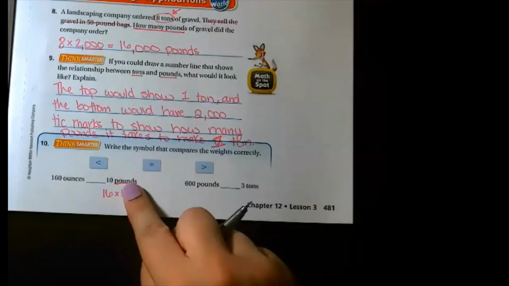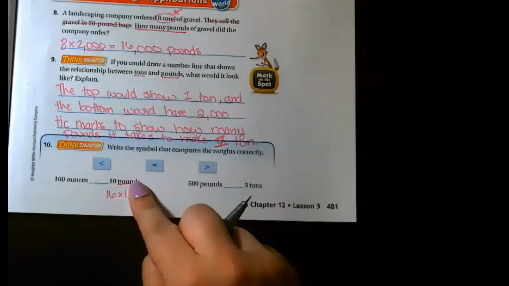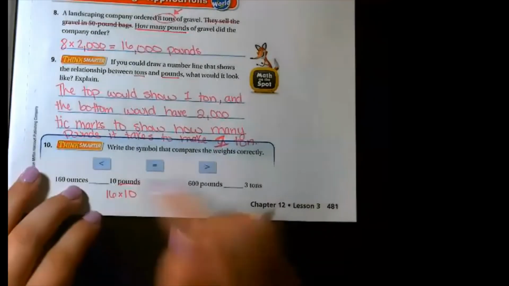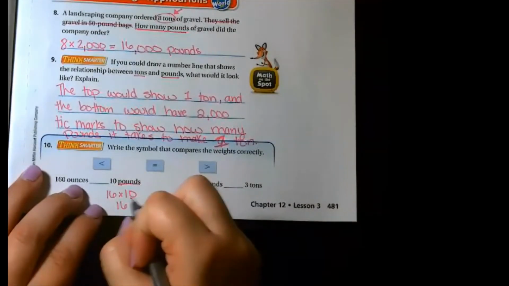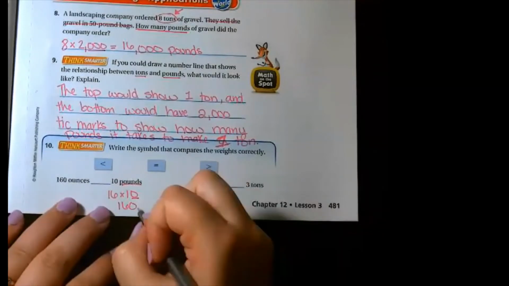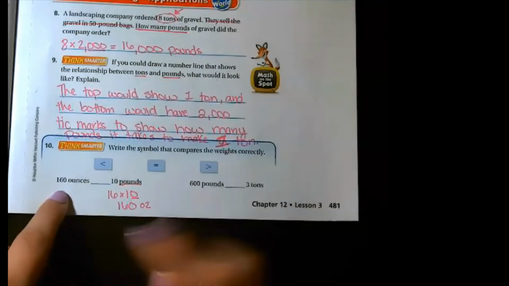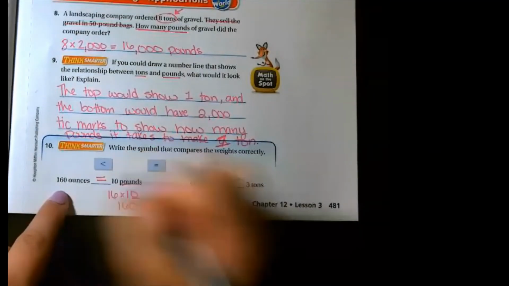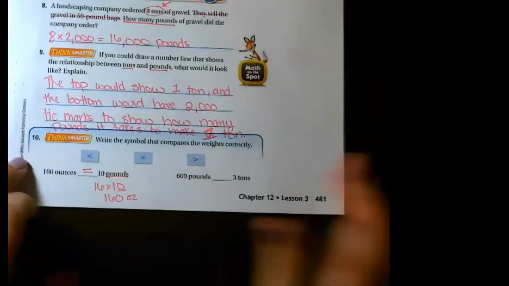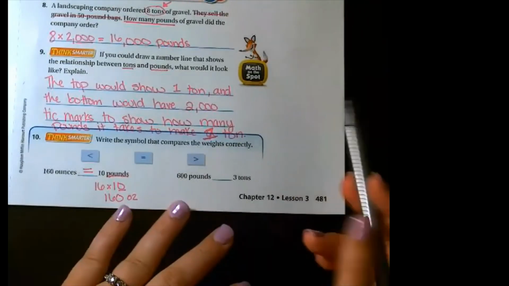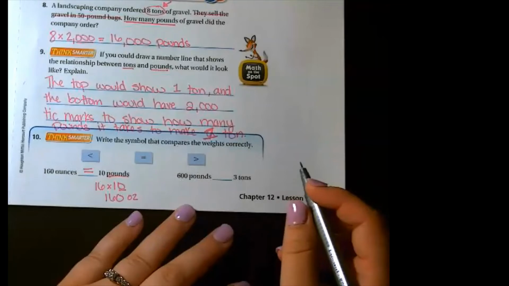If I cover up my 0, just like I do with my other ones, I have 1 times 16, which would be 16, and I need to add on that 0. So 160 ounces and 160 ounces. So what are these? Good. They are equal. 160 ounces equals 10 pounds.